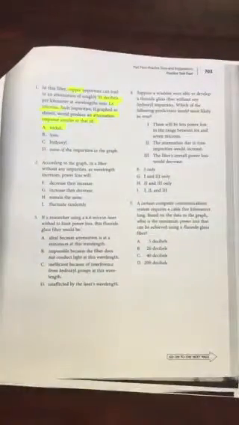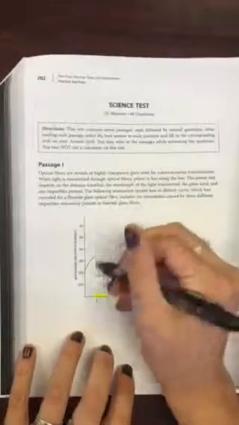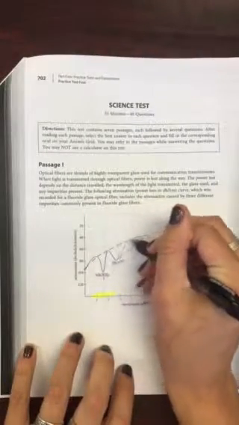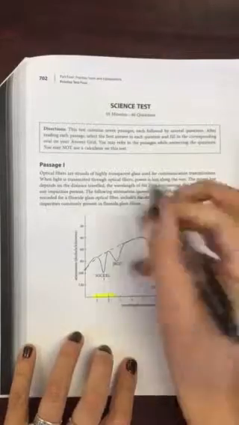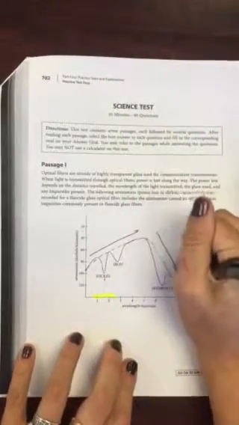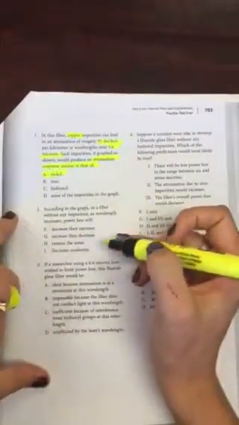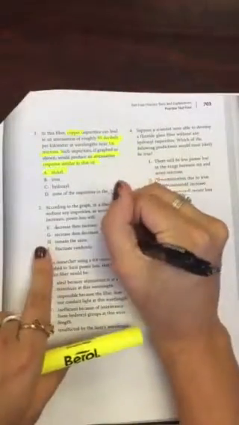Number 2, according to the graph, in a fiber without any impurities, as wavelength increases, power loss will... So if we go back to the graph again, because it says according to the graph, we want no impurities. So what will it do? That means instead of going down here, we'll just graph it like this. Here, the graph is increasing and then decreasing. So let's see if any of our answers match. The graph increases and then decreases, which is why G would be the distractor here, but that's not the answer, because the graph shows attenuation.